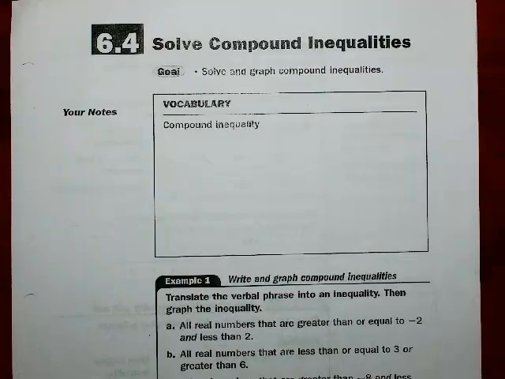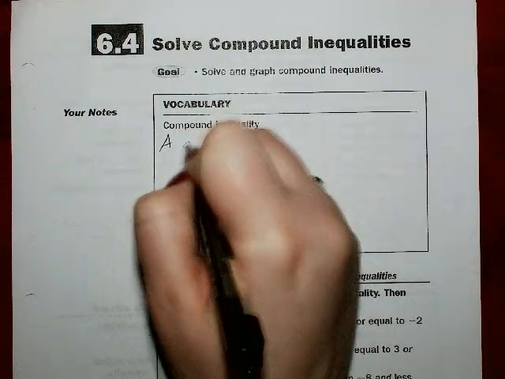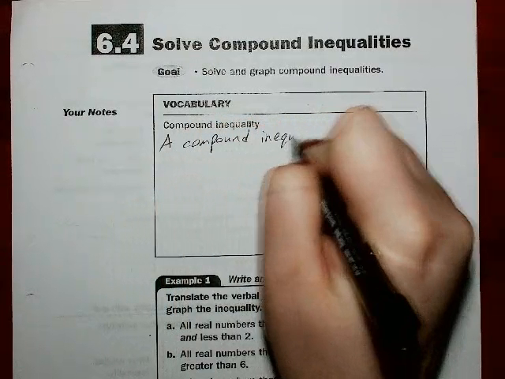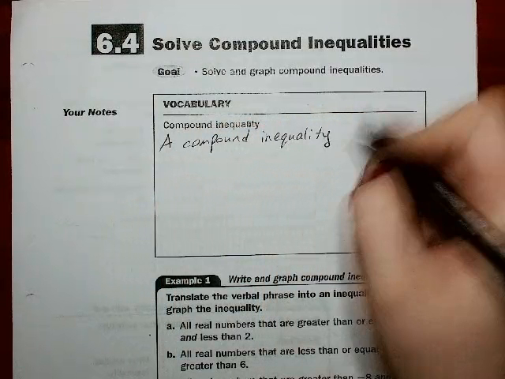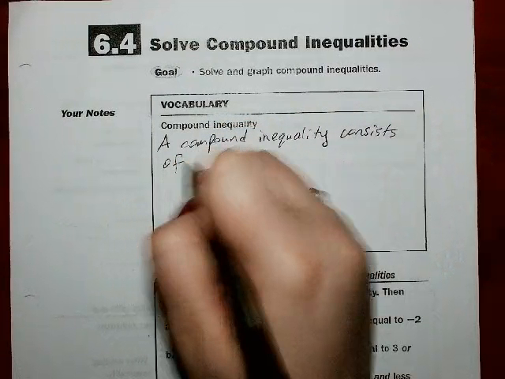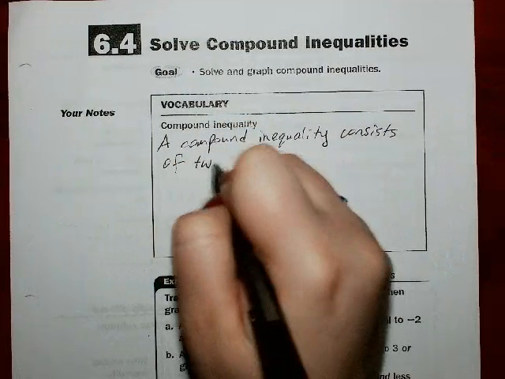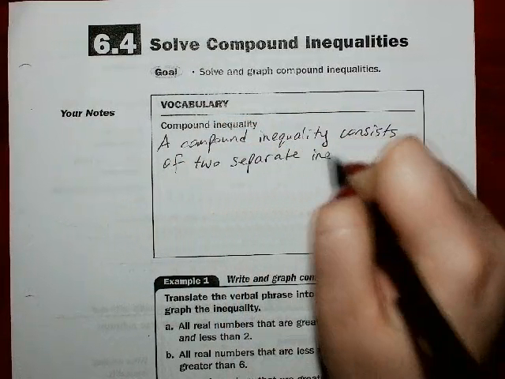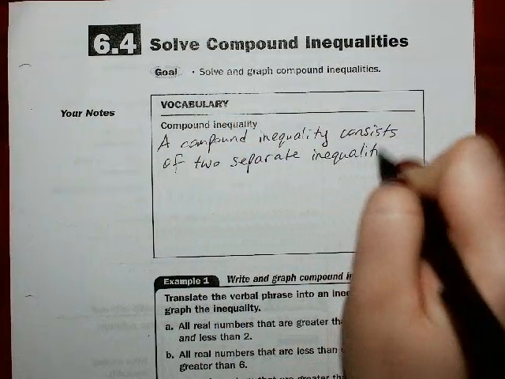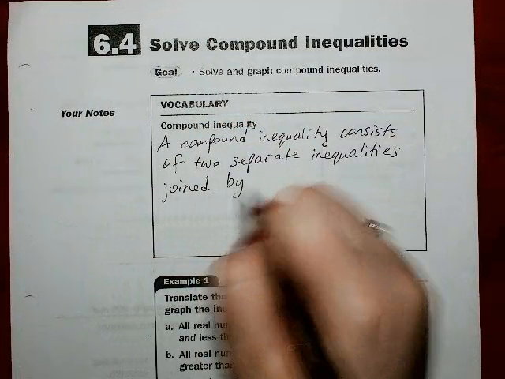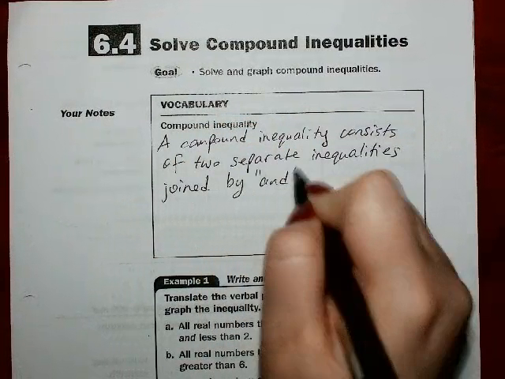Inequalities. Vocabulary. Compound inequality. A compound inequality consists of two separate inequalities joined by "and" or "or."